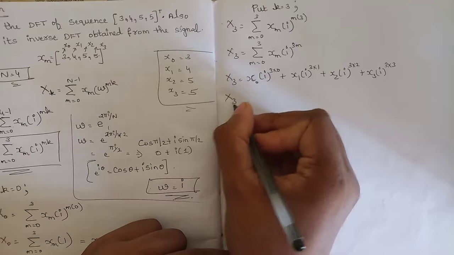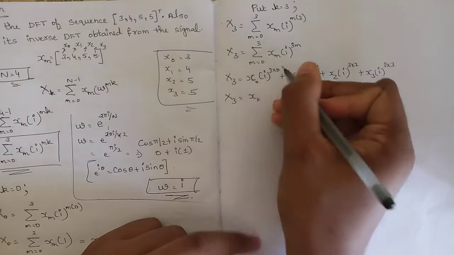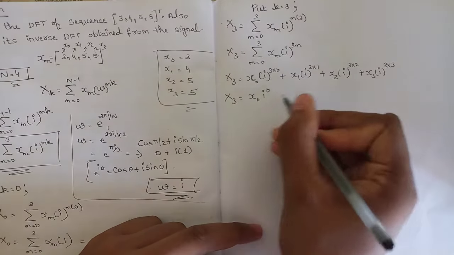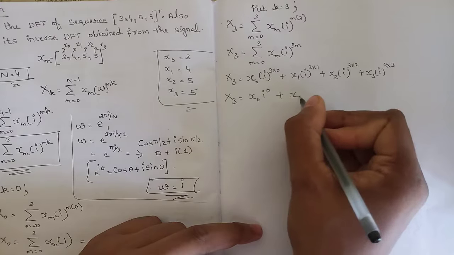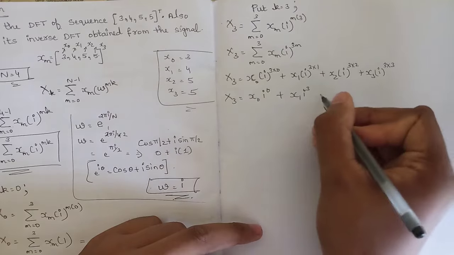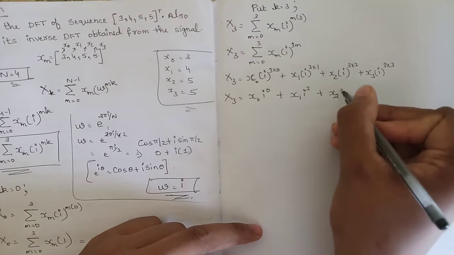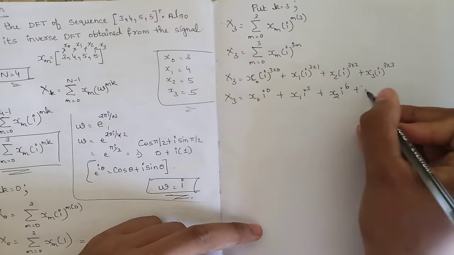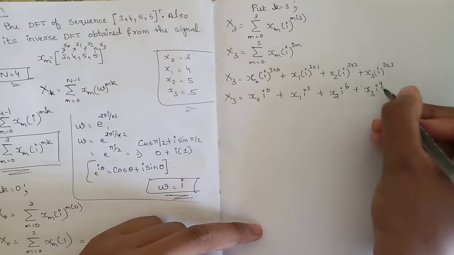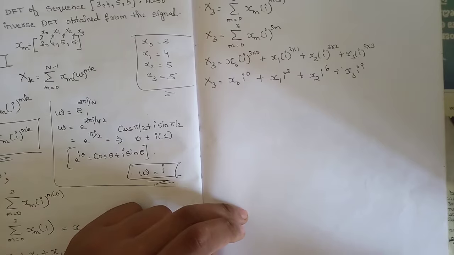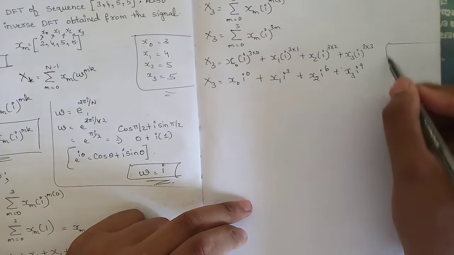So now x3 we get is x0 into I to the power 0 plus x1 into I cube, 3 into 1 is 3, x2 into I to the power 6, 3 into 2 is 6, plus x3 into I to the power 9. So now we need to make some substitutions.